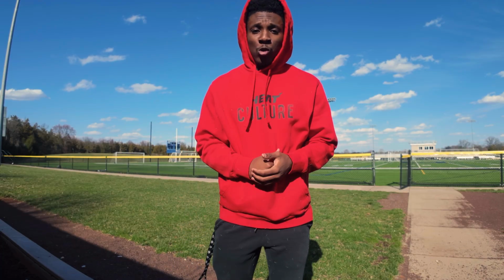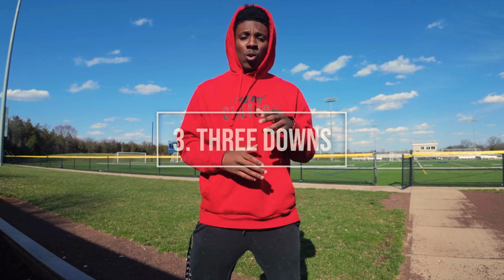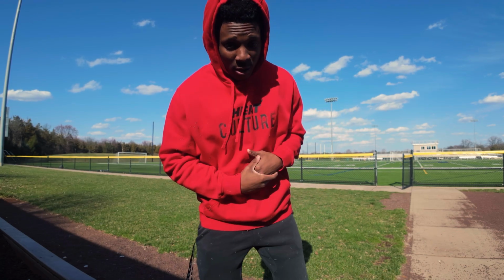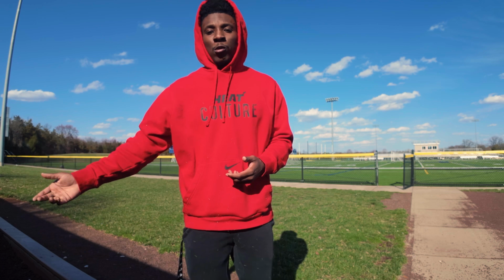So besides those first two rule differences, my favorite rule difference is the fact that in the CFL, or just Canadian football, there's only 3 downs. 3 downs to get 10 yards compared to 4 downs to get 10 yards in American football. And that's why the Canadian Football League is called the passing league, right? You have to throw the ball way more than you have to in American football to get first downs.